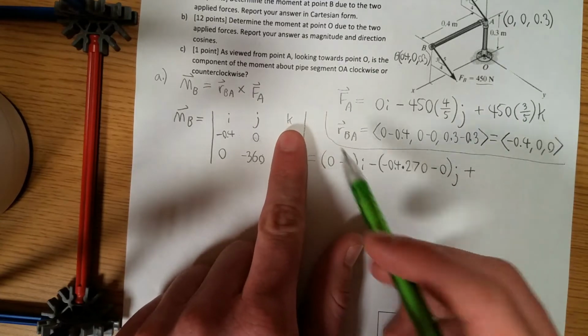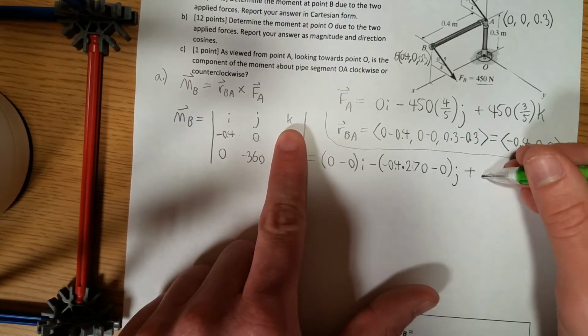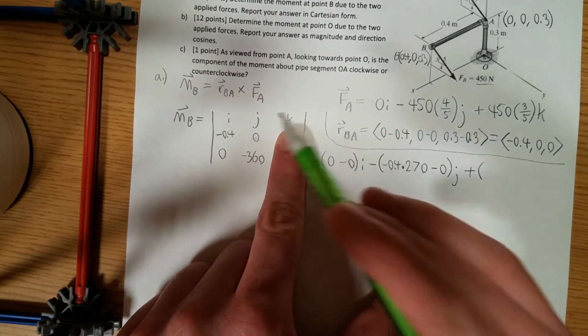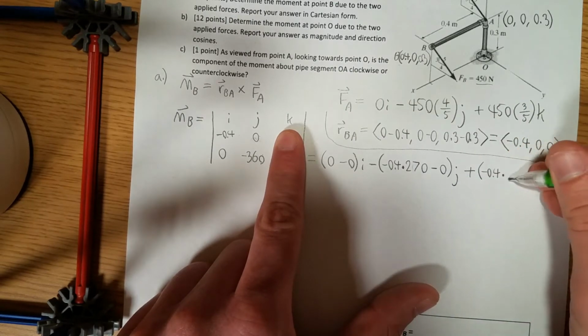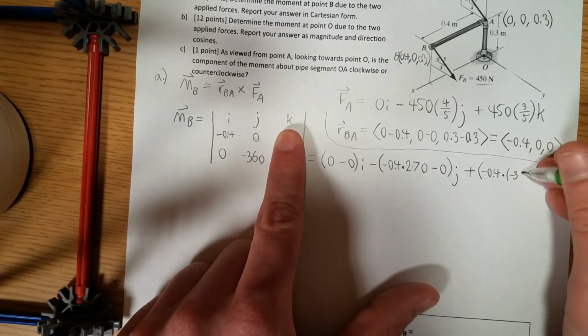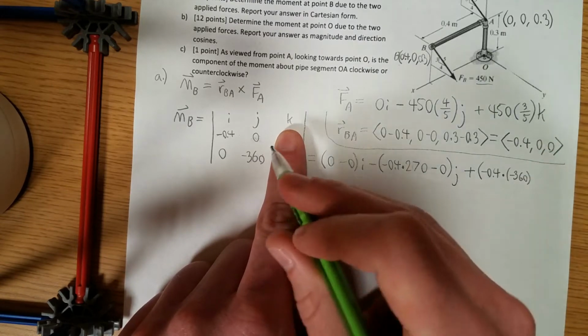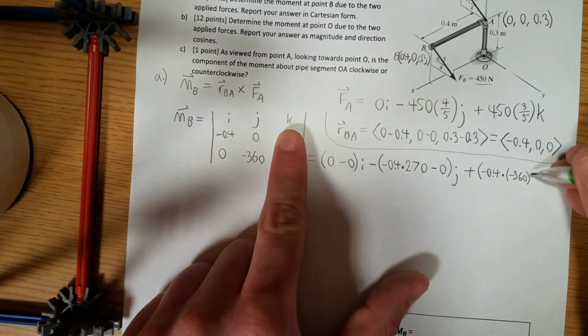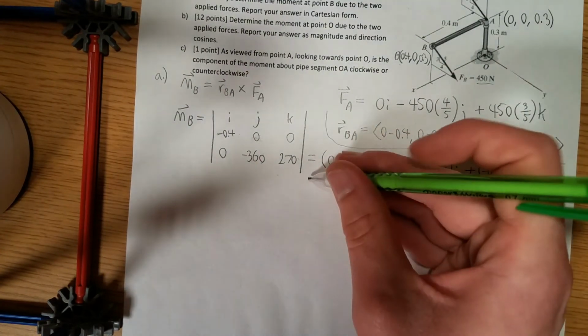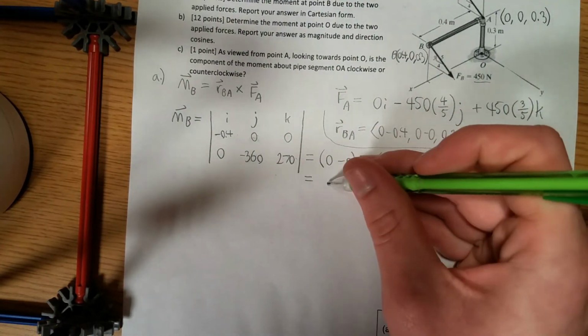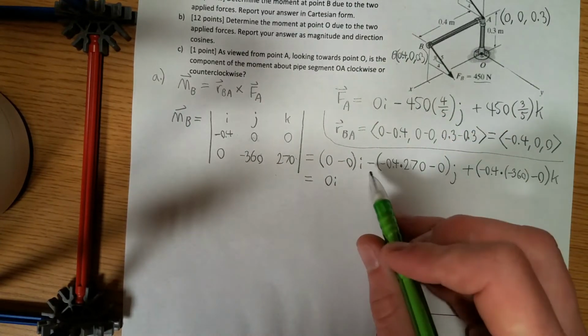And again, we're going to do this kind of thing here. It's going to be positive because we're back in the K there. So we're going to have our negative 0.4 times, put it in parentheses, negative 360. And then that's going to be 0 times 0. So minus 0, and that's in our K. And so when we figure this all out, it's going to be 0i.